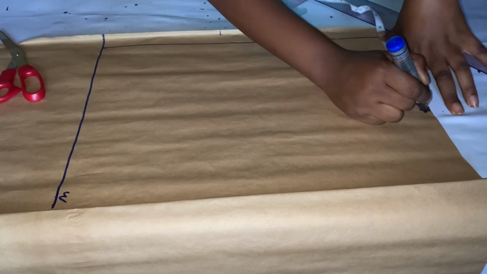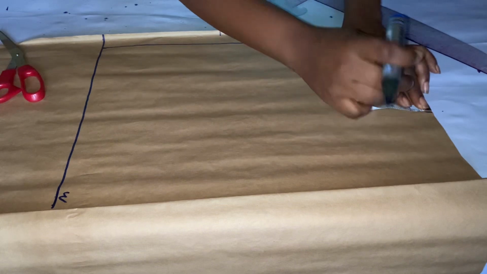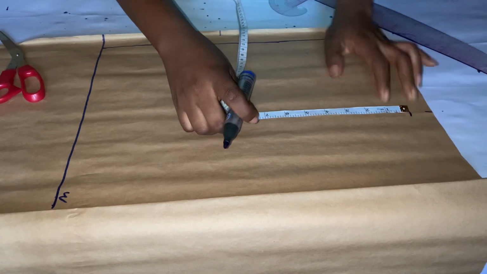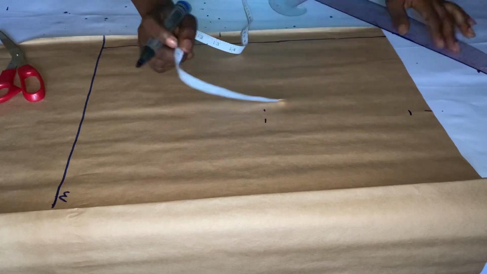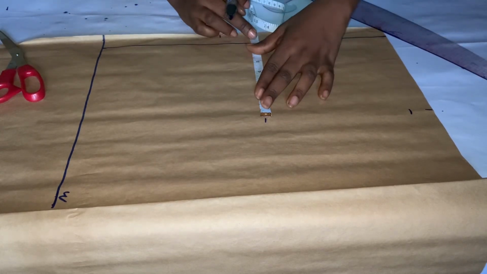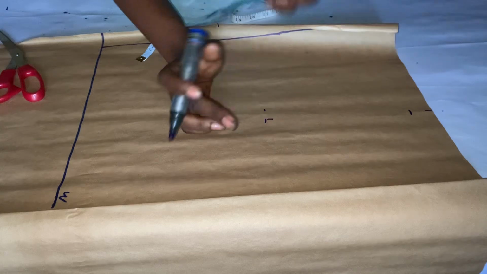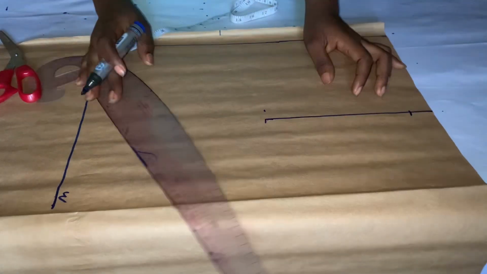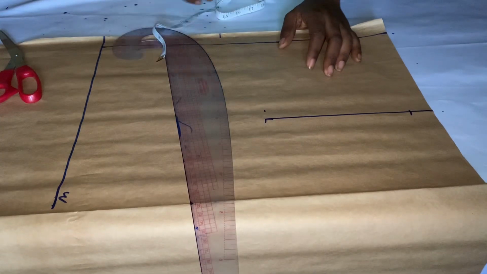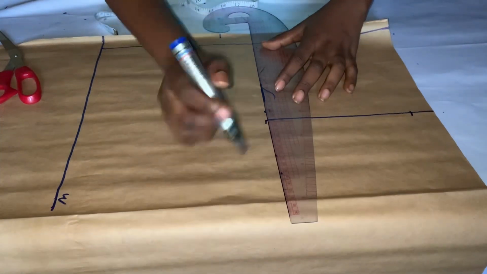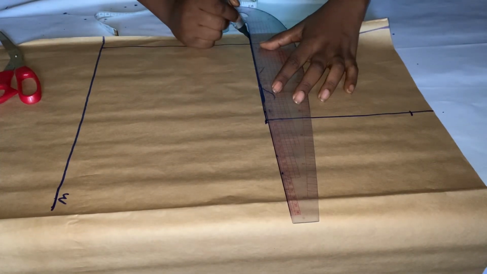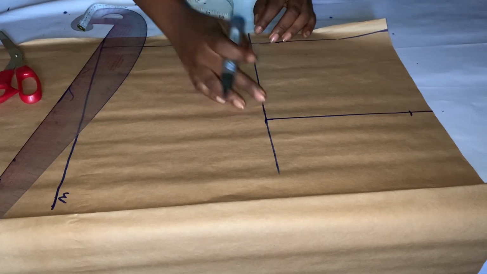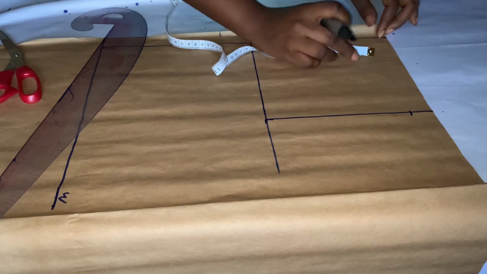On the shoulder, I marked my shoulder measurement divided by 2, and then I came down by 1 inch for the shoulder slope. After that 1 inch, I marked my armhole depth like so. Now I'm going to extend the line for the armhole depth like so. I'm also going to extend the chest line with my ruler like so. Remember, all our measurements will be starting after the zipper allowance line.